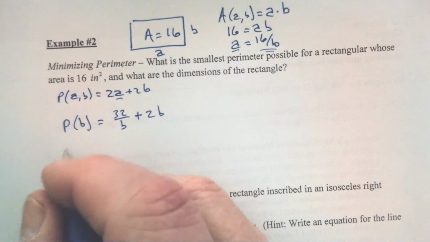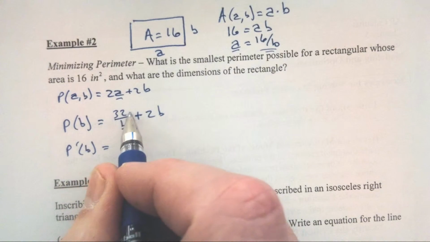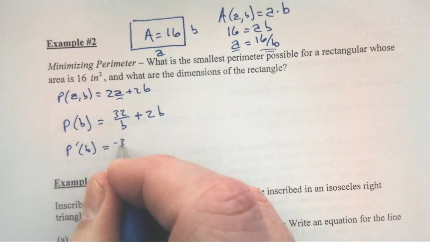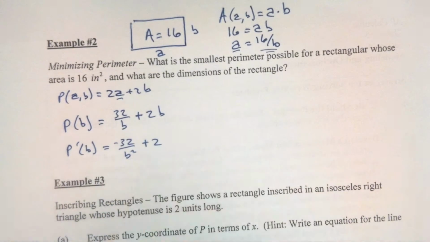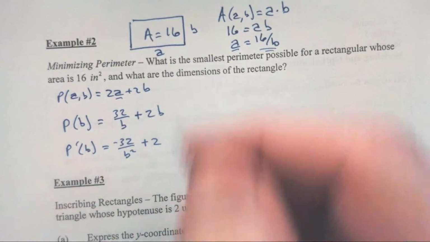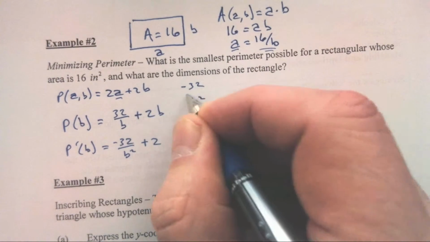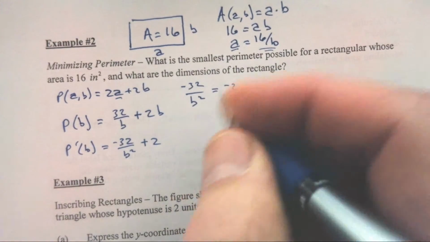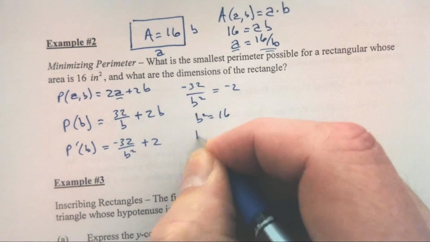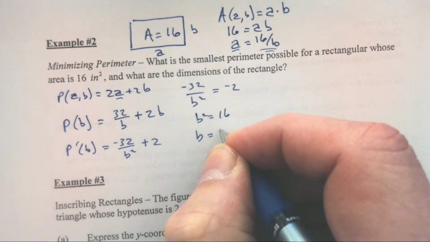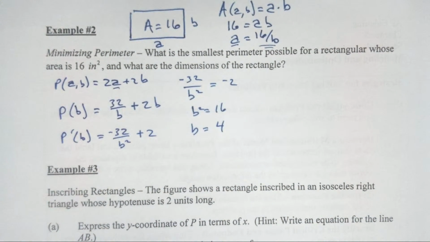Making our first derivative. This is 32b to the negative first, negative 32b to the negative second, plus 2. If I set that equal to 0, to find a critical point, negative 32 over b squared equals negative 2. That would be b squared equals 16, and normally b would equal plus or minus 4, but only positive 4 makes sense to us. So we have a critical point at b equals 4.